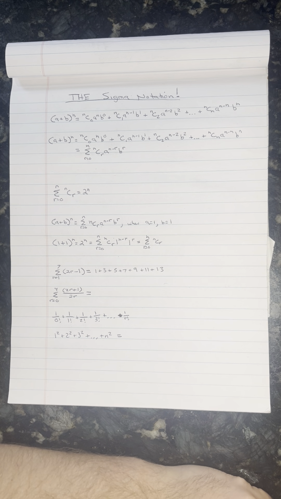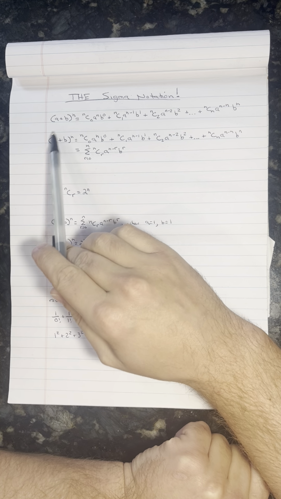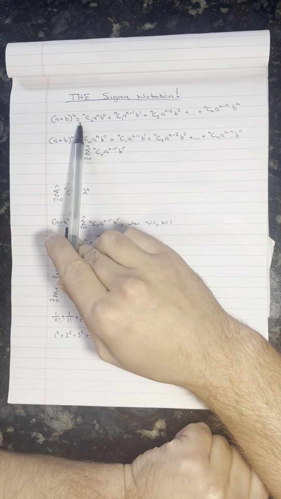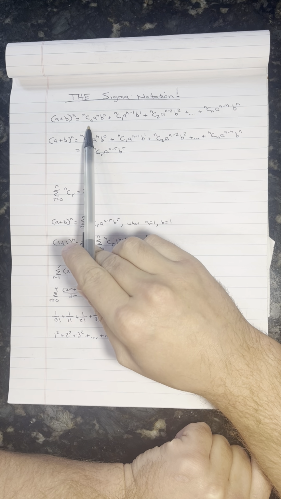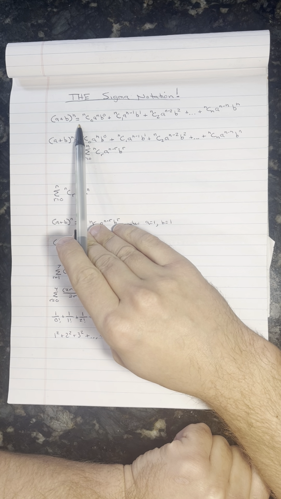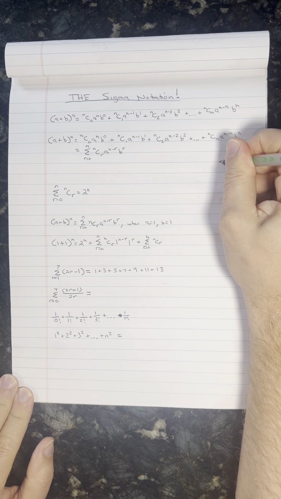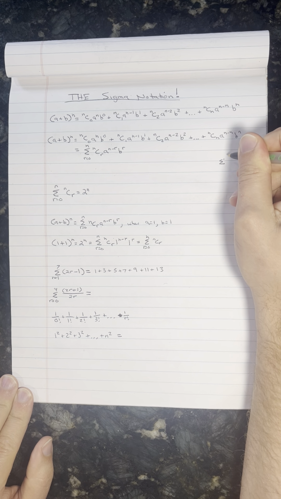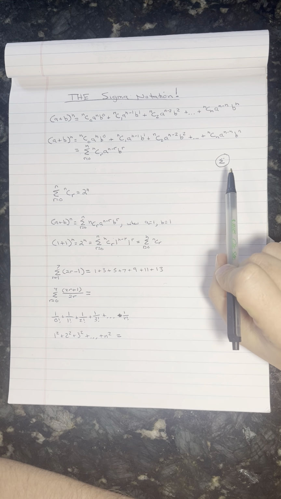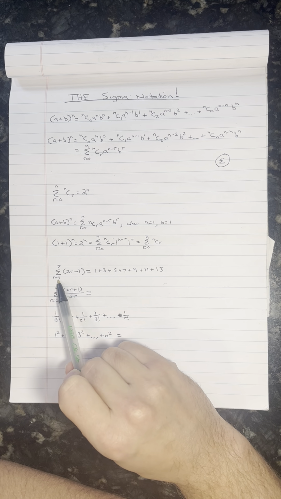So today we're going to start with the sigma notation. As you can see, we have (a + b) to the power of n. And to start off, we're going to go over sigma notation. It looks like this, right? So there's a sigma notation. All this stuff is going to build up to this.